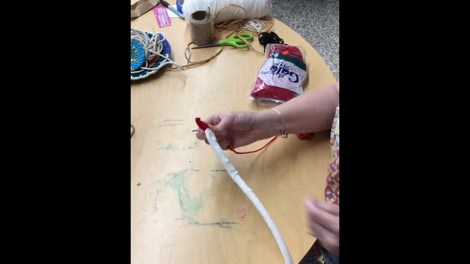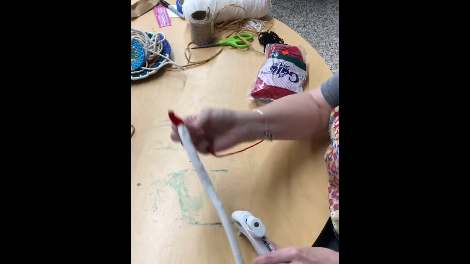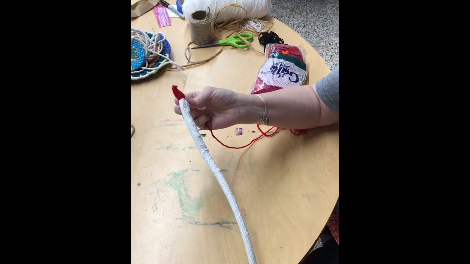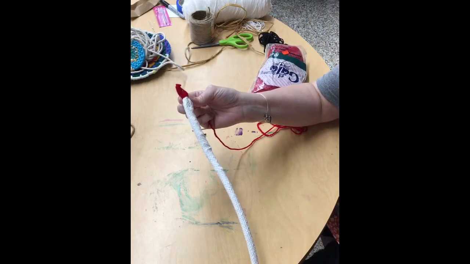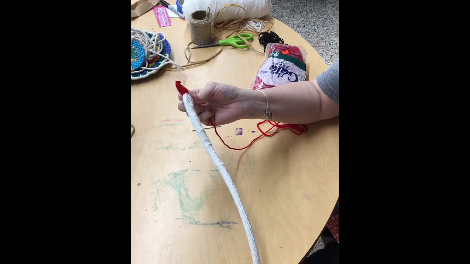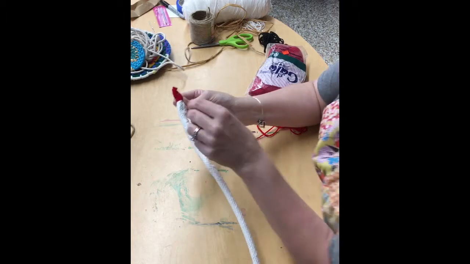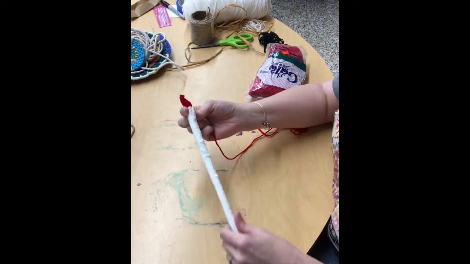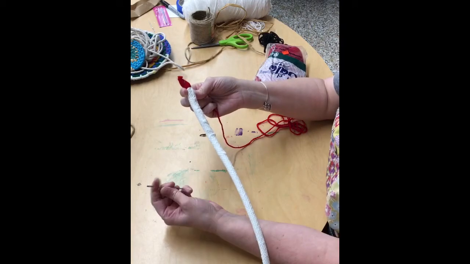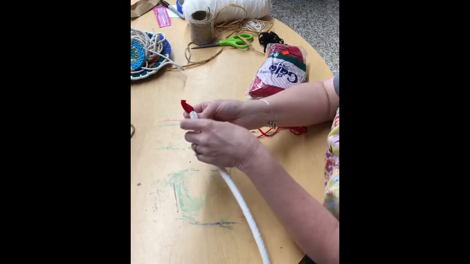Okay, so far, this is the beginning of our weaving. But Mrs. Barlow, you're not weaving. You're right. Right now, I am just wrapping yarn around my bundle. The weaving is when we start using our needle and we start connecting the bundle together.